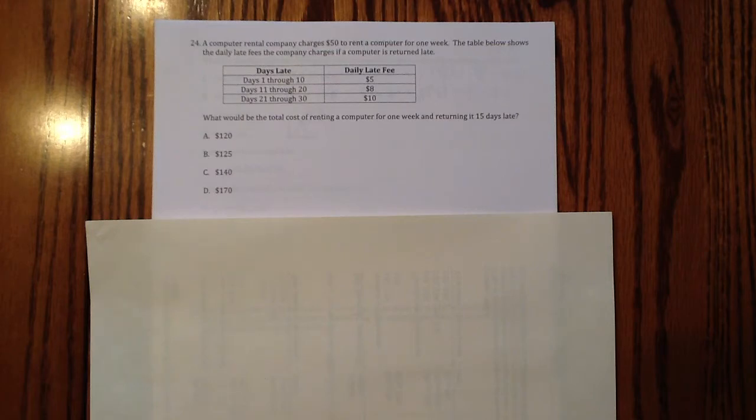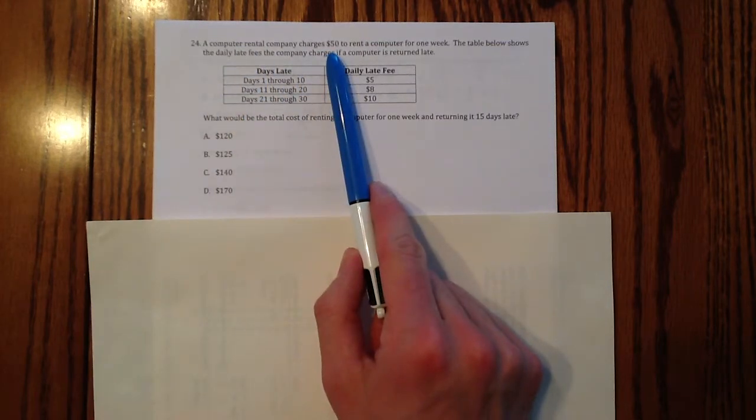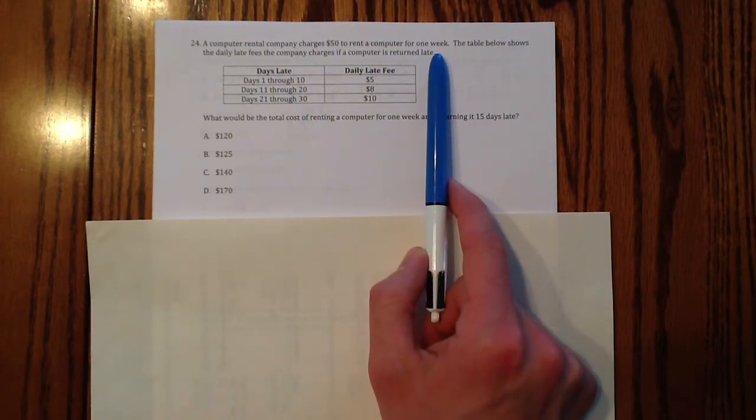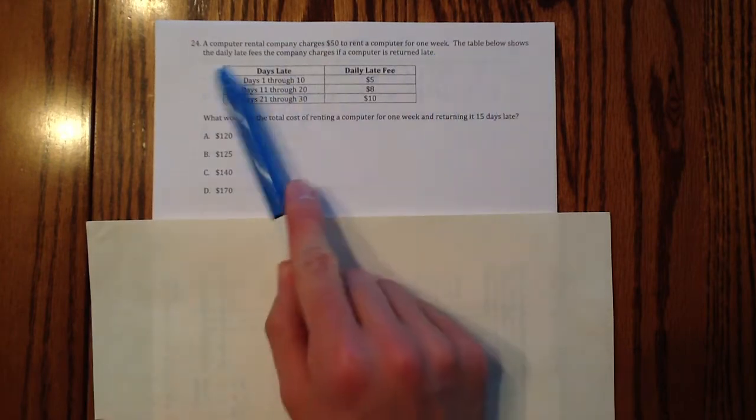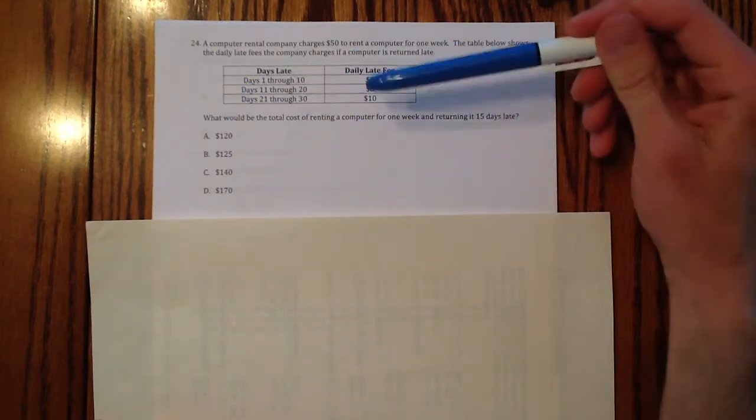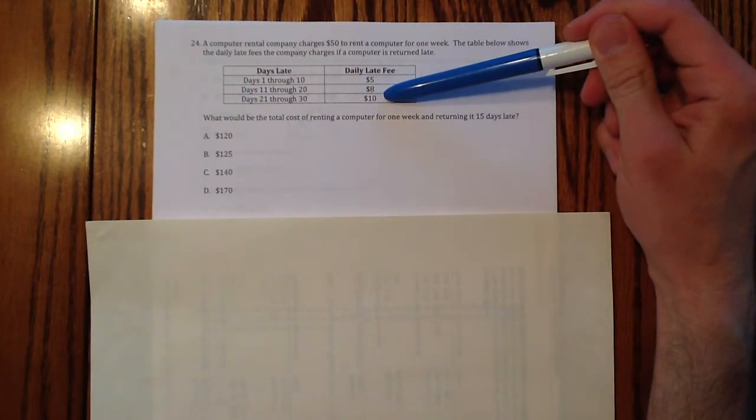Okay? Computer rental company charges $50 to rent a computer for 1 week. You're going to pay $50 up front, you got it for a week. Then you're going to have late fees, and these are your late fees. So let's just make sure we understand what this table says. Let's not breeze over it.